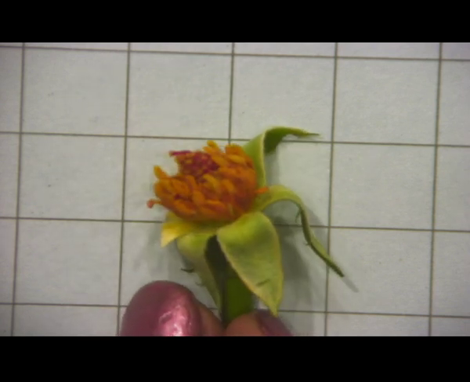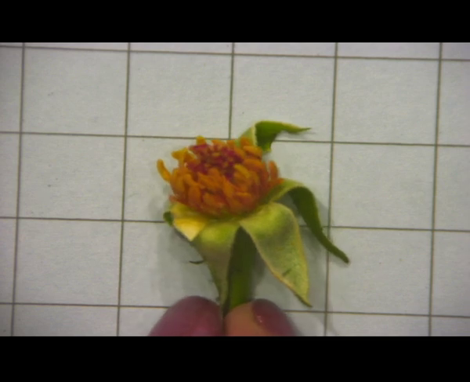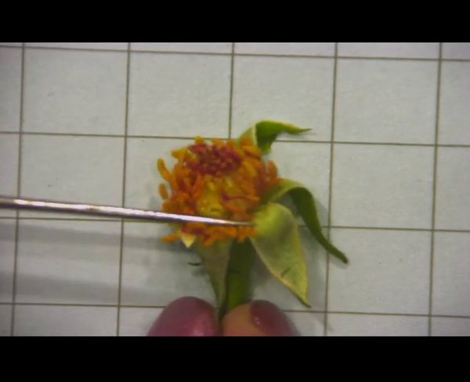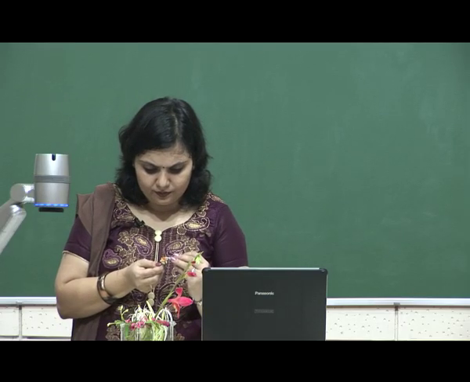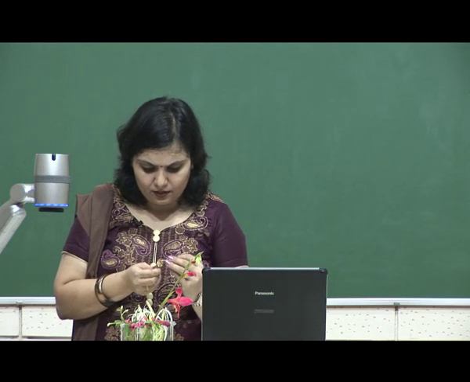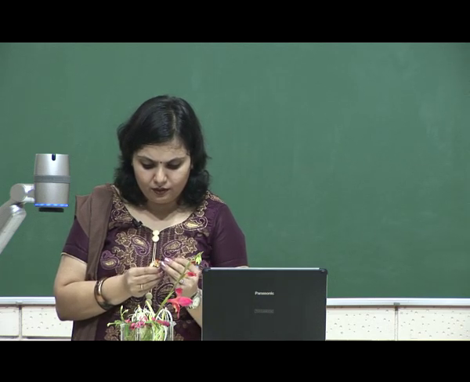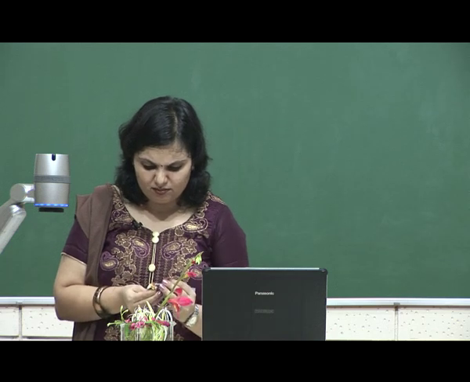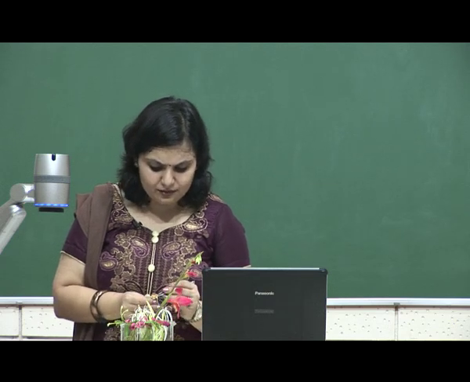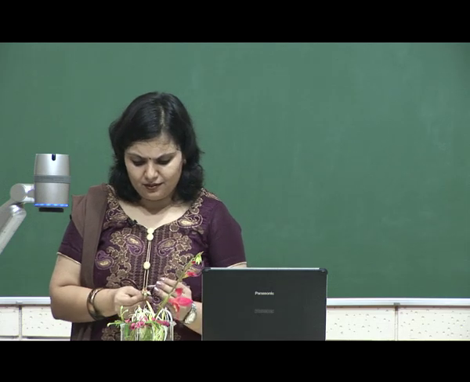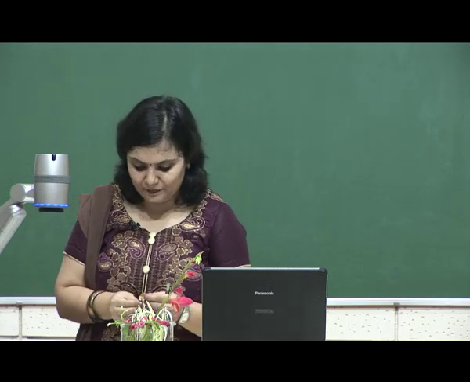So, this beautiful flower is densely covered with the stamens, many stamens. We need to remove these stamens also because we are studying the gynoecium. So, let us remove the stamens also. Now, I have removed the stamens. Sorry for being a bit messy, but we are studying the flowers. We are allowed to be a bit messy.